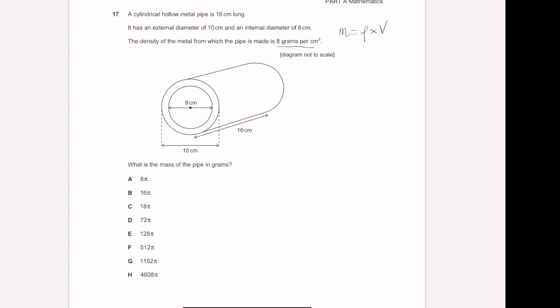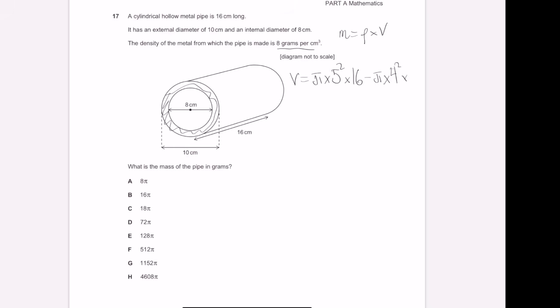So given the density here per cubic centimeter, all I need to do is work out my volume in cubic centimeters. So it's going to be the volume of this shell here. That's going to be the bigger volume, which is going to be pi r squared, which is pi multiplied by 10 over 2, which is 5 squared, multiplied by the length, which is 16, take away the smaller volume, which is going to be the volume of a cylinder, pi r squared, pi times 8 over 2, which is 4 squared, multiplied by 16. Okay, this here will just then give me 16 pi, and then we're going to have 25 take away 16, which is going to be 16 pi, multiplied by 9.